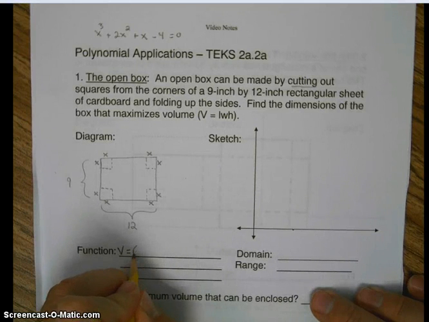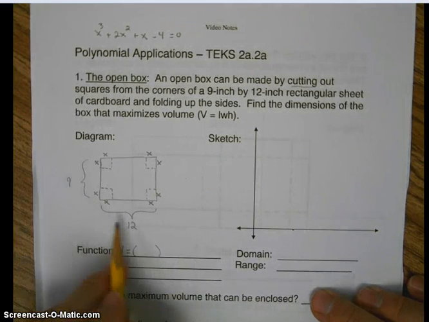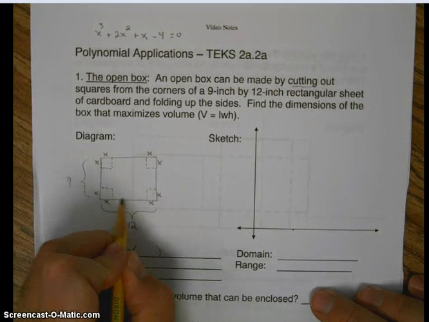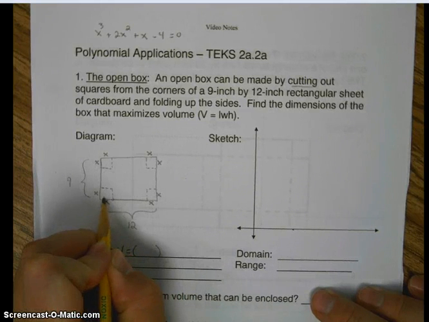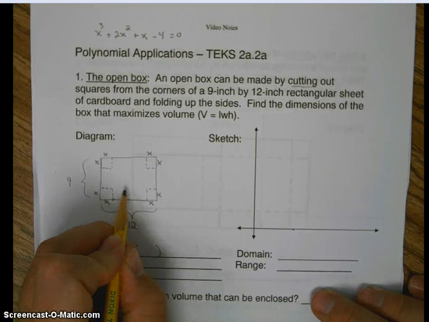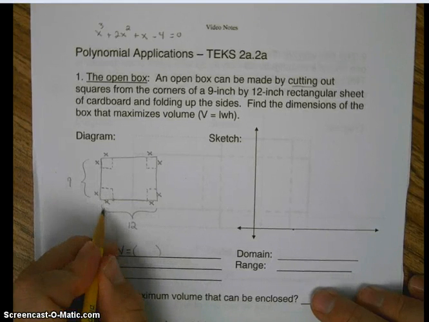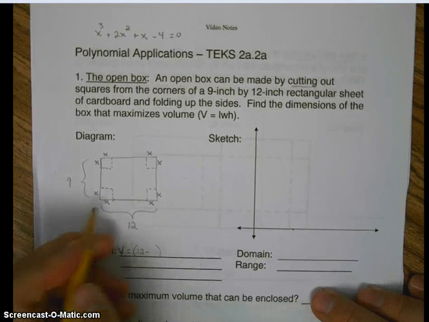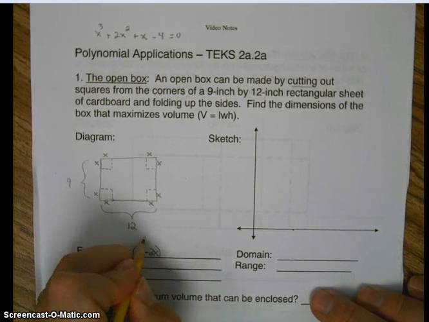Okay, so I need a quantity to represent the length of my box. Well, we know it's 12, but we're cutting out 2 squares. So the actual length of our box is going to be from here to here, because these are going to be folded up. And so the length of my box is going to be the total minus the 2 x's, because I'm cutting those out. So that's going to represent the length.